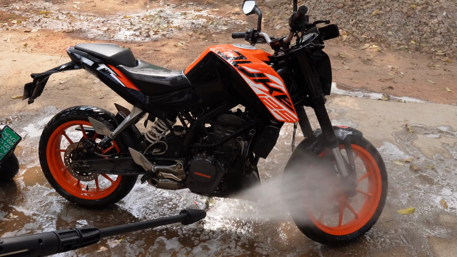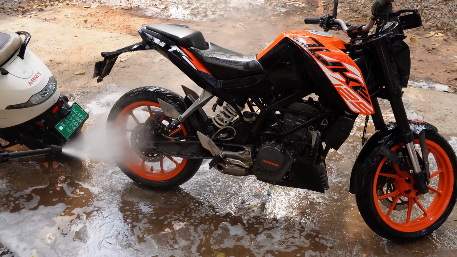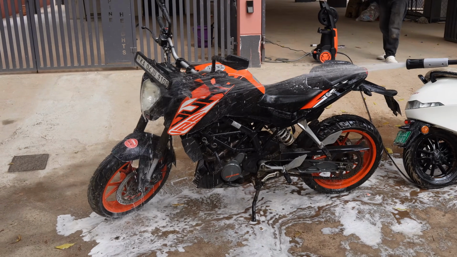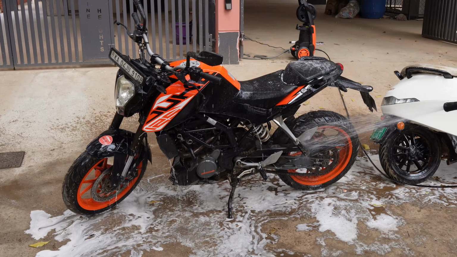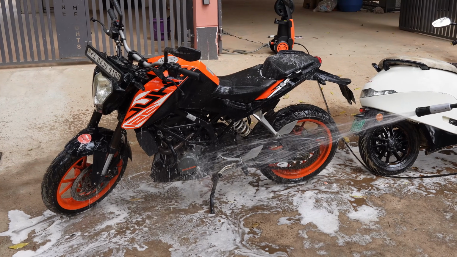It also features an auto shut-off system which automatically stops the motor when the trigger is released, helping save power and extend the life of the machine. Overall, the Agaro Royal High Pressure Washer is compact, powerful and easy to use, making it a great option for cleaning cars, bikes and other outdoor areas at home.